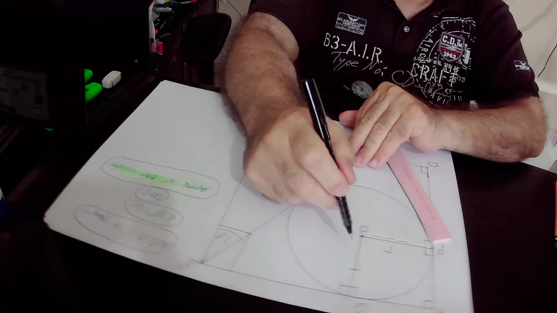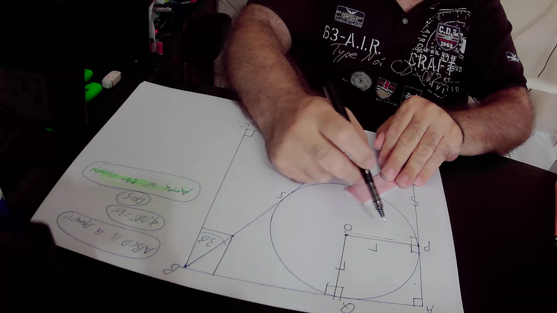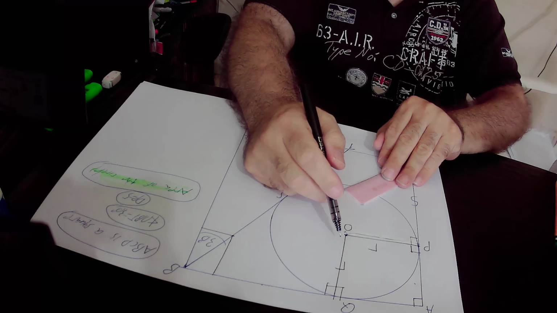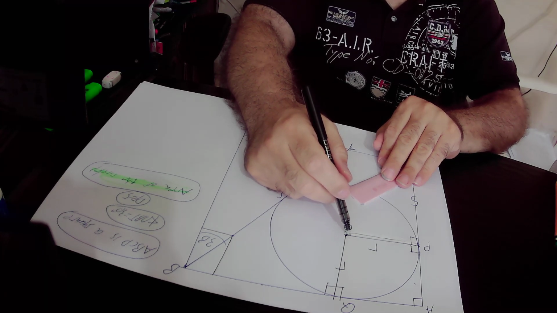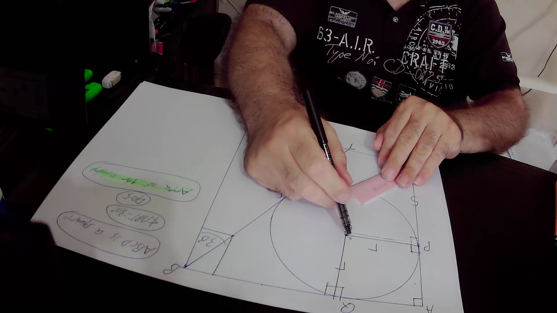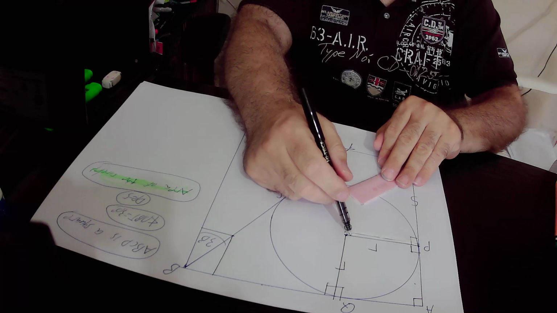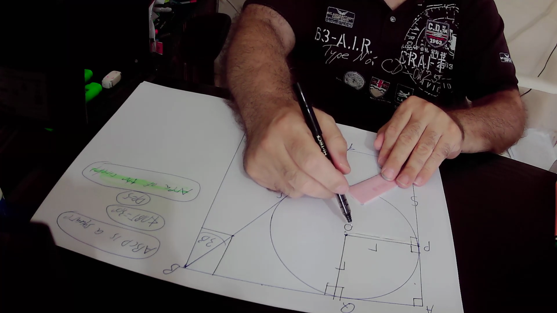So inside quadrilateral POAQ, we have 3 right angles. The sum of 3 right angles is 270 degrees. So 270 degrees plus the size of this angle, in total they must be equal to 360 degrees, according to the rule that the sum of the angles in any quadrilateral is equal to 360 degrees.